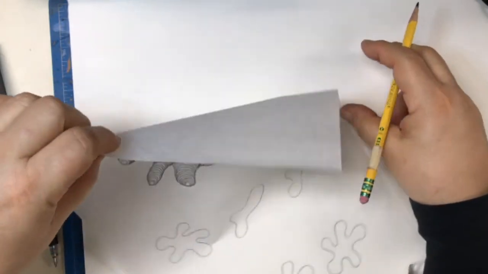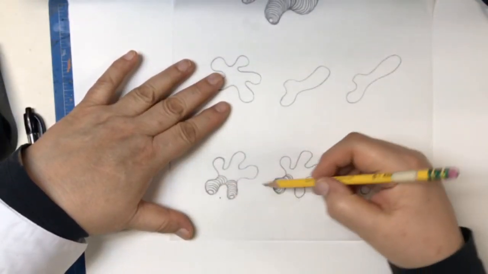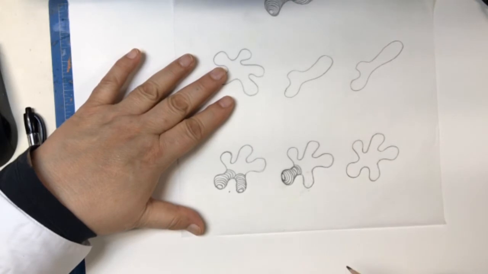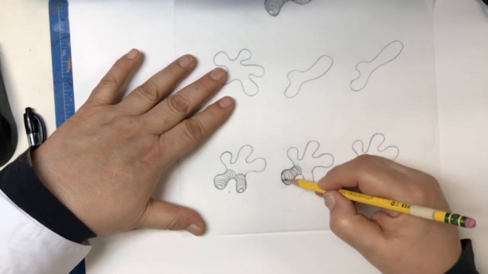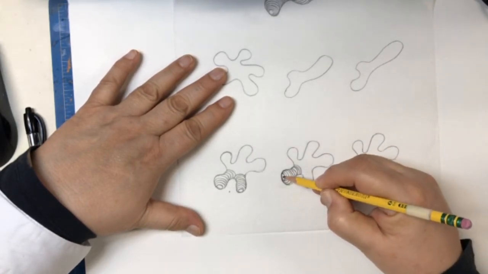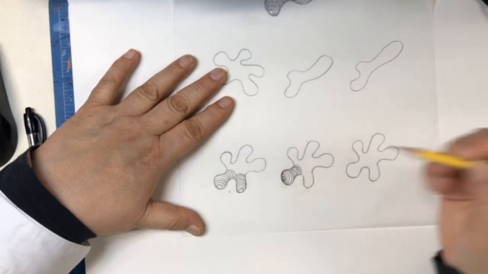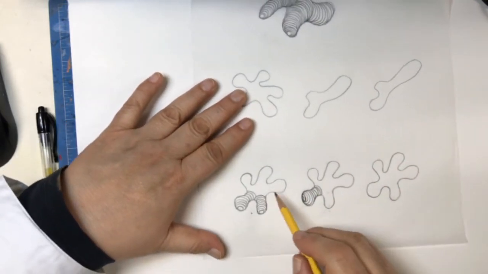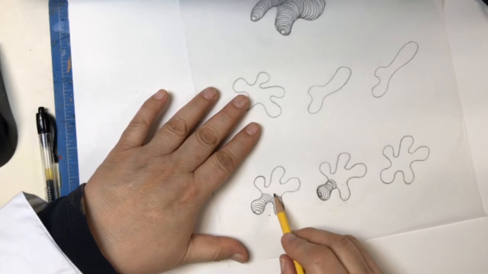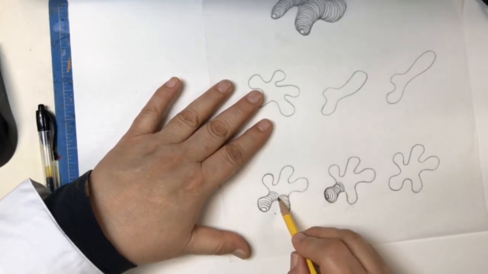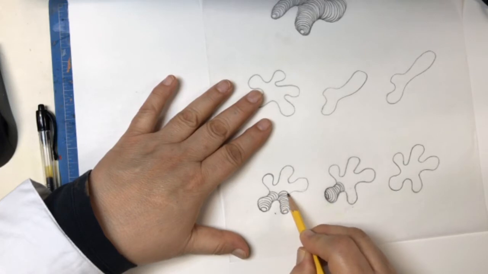Now, look at the difference between these two shapes. They were exactly the same shape. The difference is where I place this beginning circle. Okay? So as we keep going, I have two choices over here. I can keep going like this.